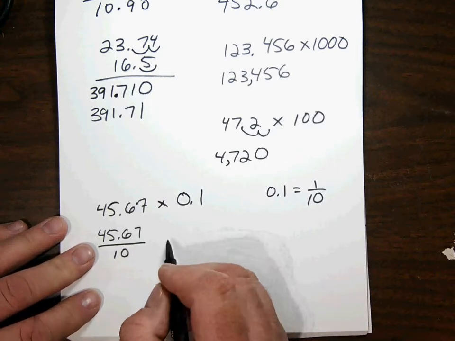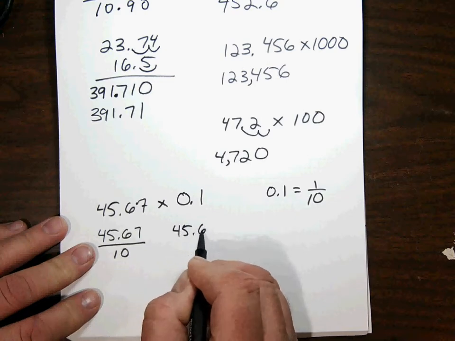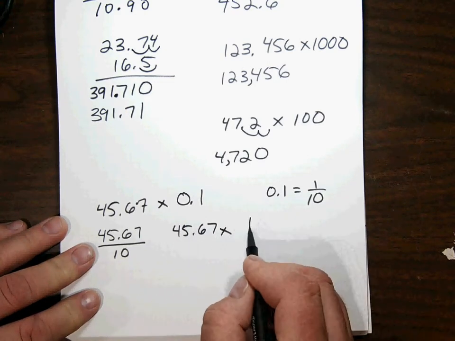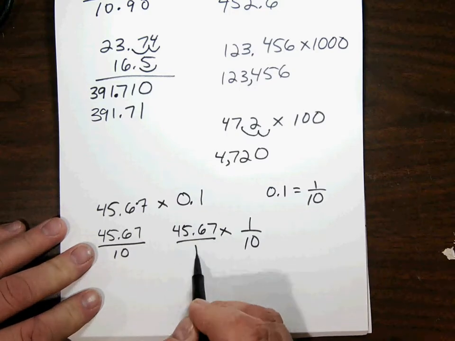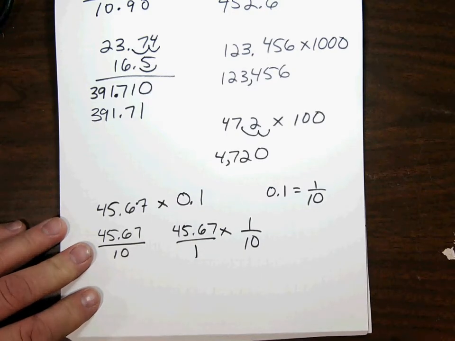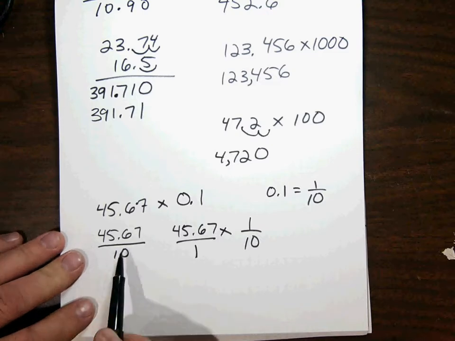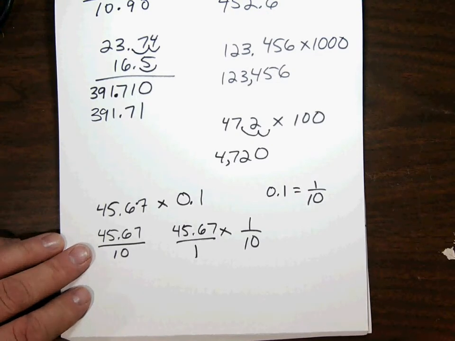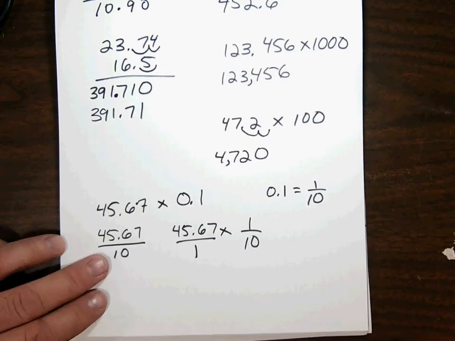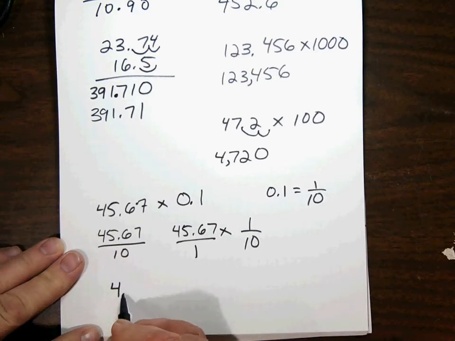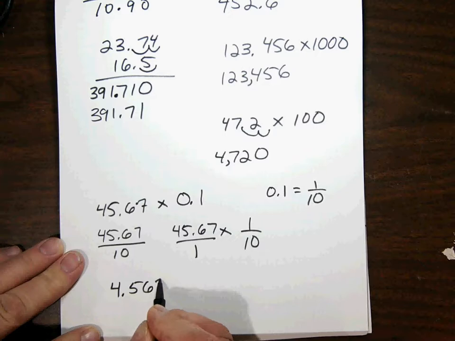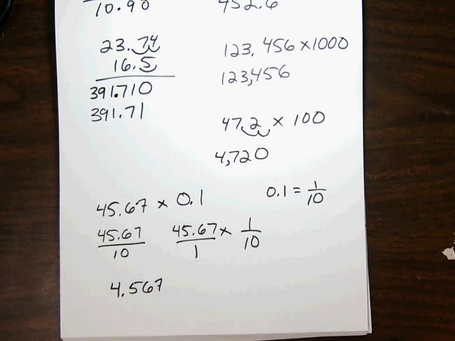Okay, let me show it even more explicitly. Times 1/10, times 0.1, right? Slap a denominator of 1 under it there. And now it becomes what I wrote over here to the left, 45.67 divided by 10. And when we divide by powers of 10, we shift that decimal to the left. So it's going to be 4.567, okay?